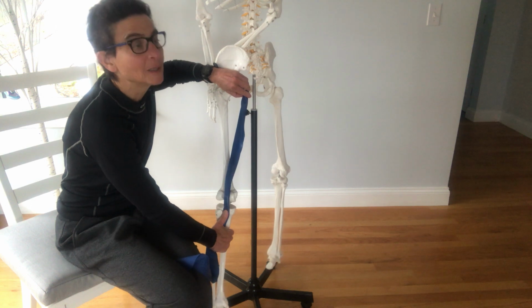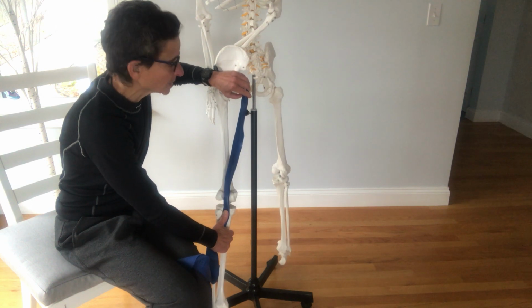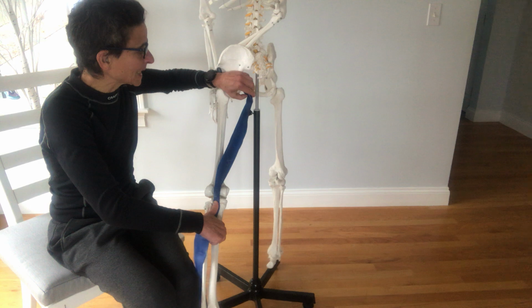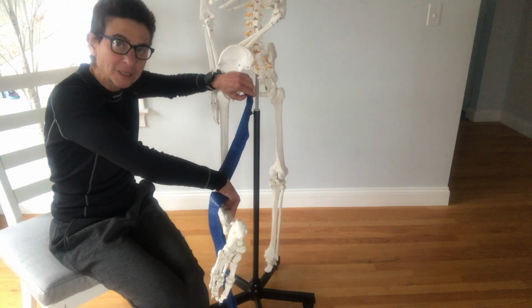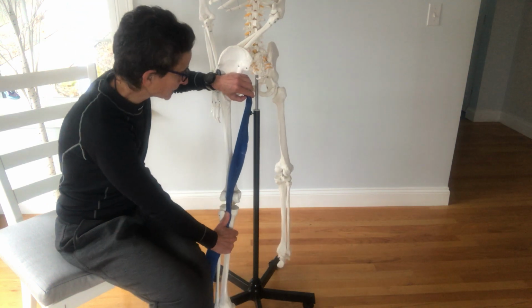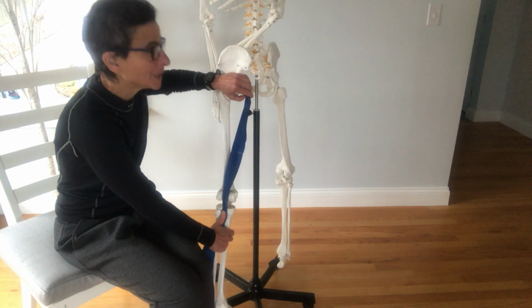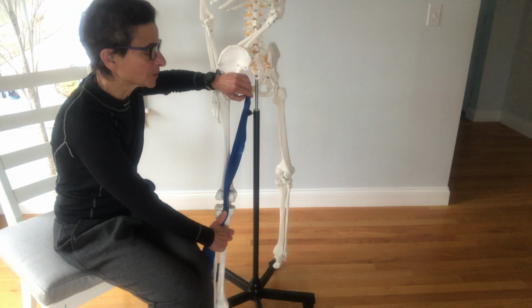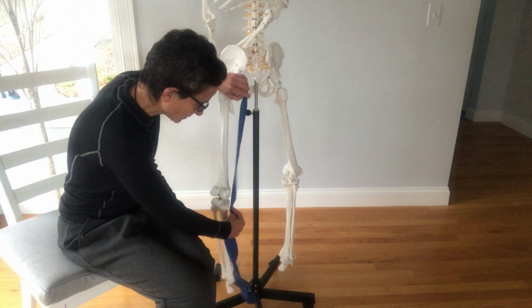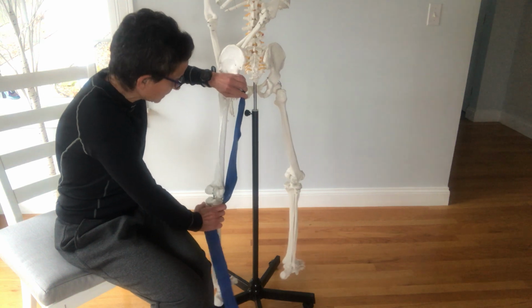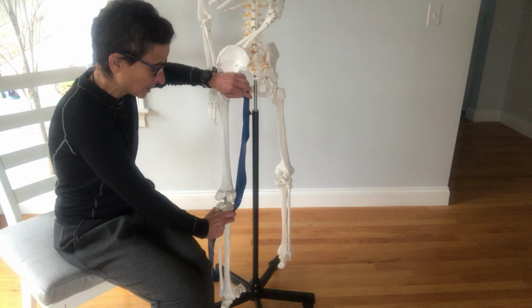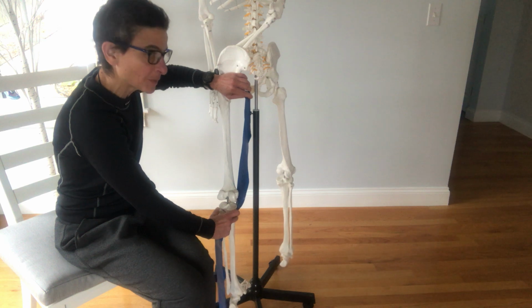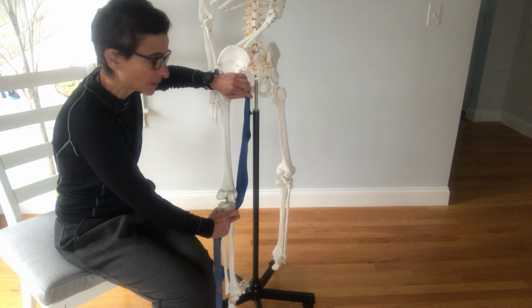And you got it. How to make it actively insufficient? Ask it to extend the hip and flex the knee at the same time. Okay? The other medial hamstring is the semitendinosus. It too originates on the ischial tuberosity and comes down to the front of the medial tibial condyle.